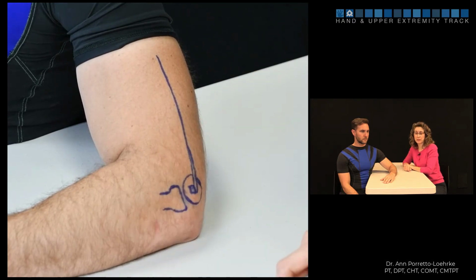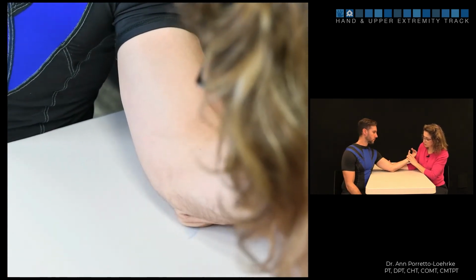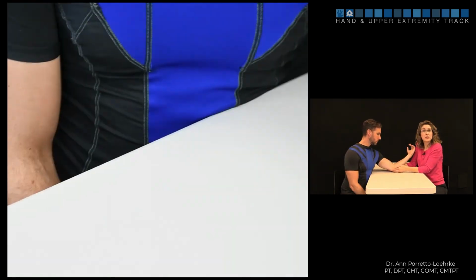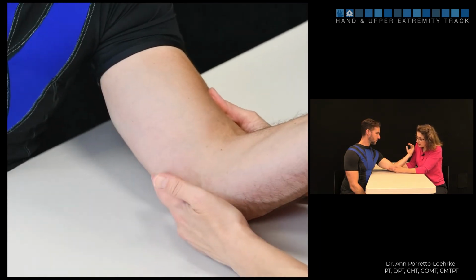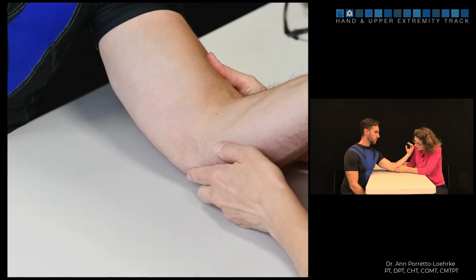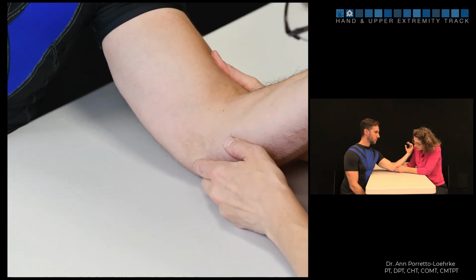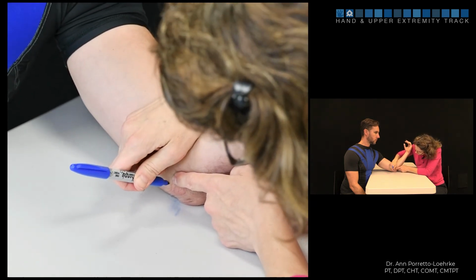Now we're going to go to the medial side. If we come in here, the difference between the lateral supracondylar ridge and the medial supracondylar ridge is that the medial supracondylar ridge dives very quickly. So we're going to palpate, and we'll feel, here's our medial epicondyle. Okay, I'm just going to mark that.